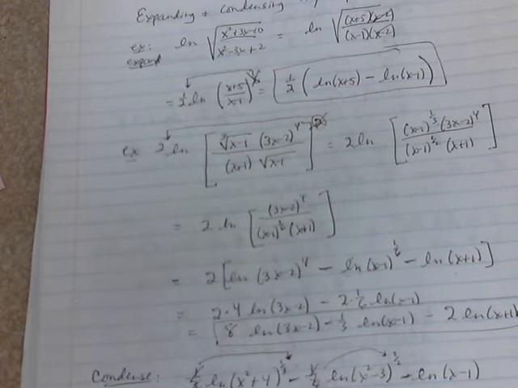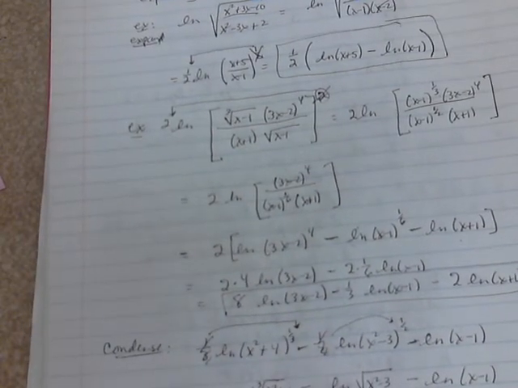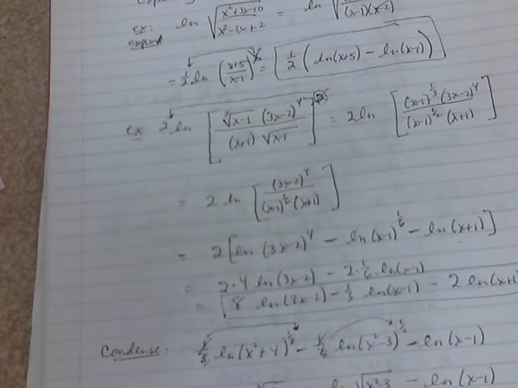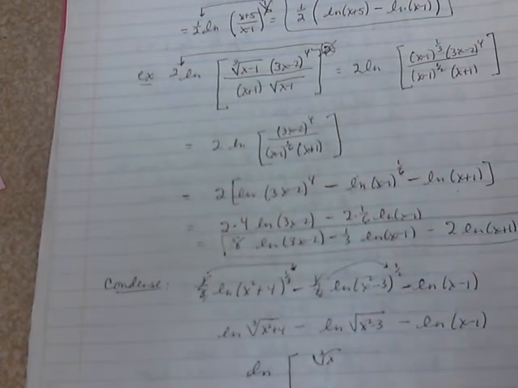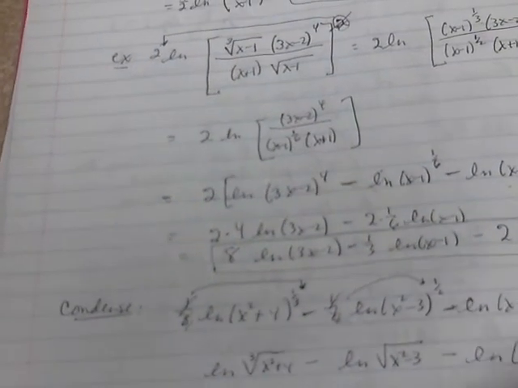And so now that the arguments are all singles, you can just condense that into one single logarithm. Any positive term, that argument goes in the numerator of the fraction. So the cubed root of x, the cubed root of, can you see that? Maybe a little bit better.